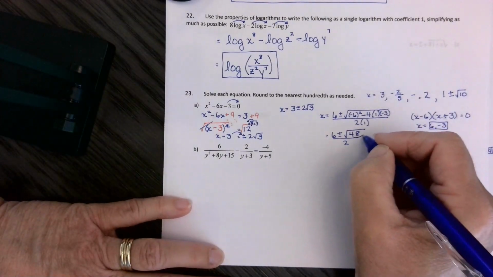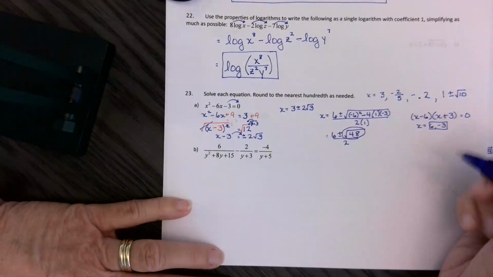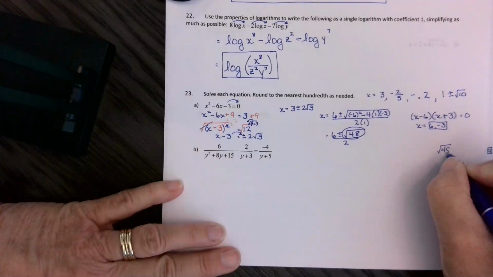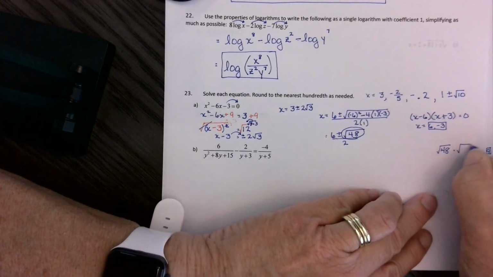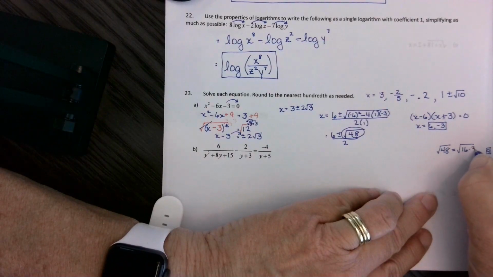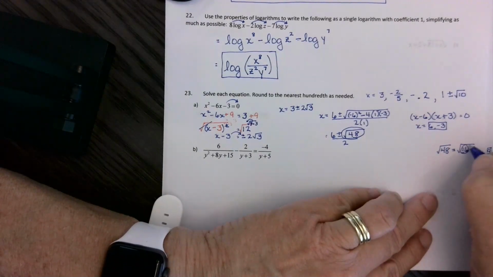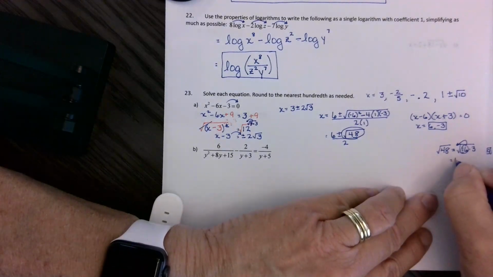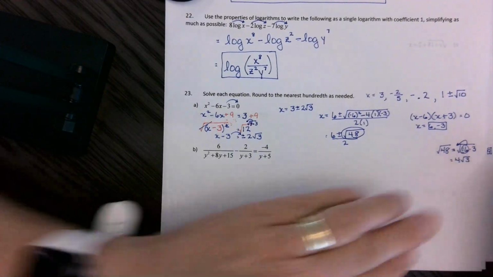Now, I have to simplify that. When I do the square root of 48, I'm just going to do it over here. The biggest perfect square that goes into 48 is 16. So 16 times 3. The square root of 16 is 4, so I have 4 times the square root of 3.